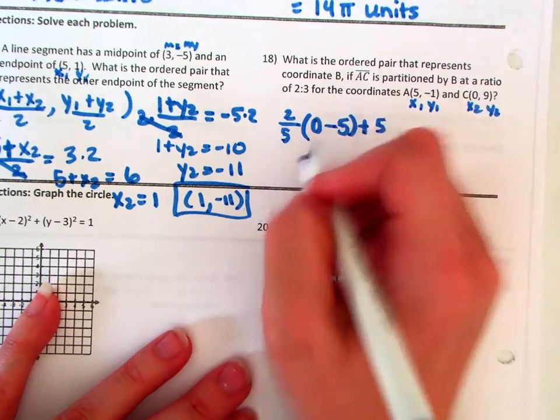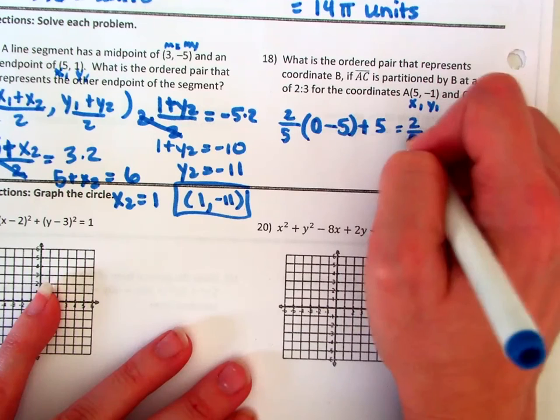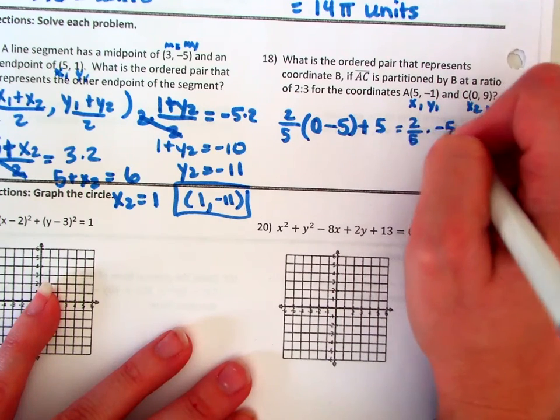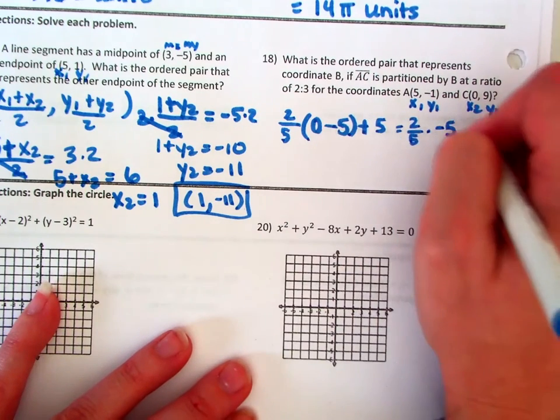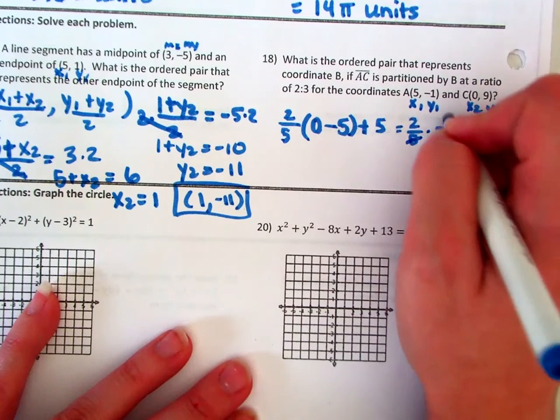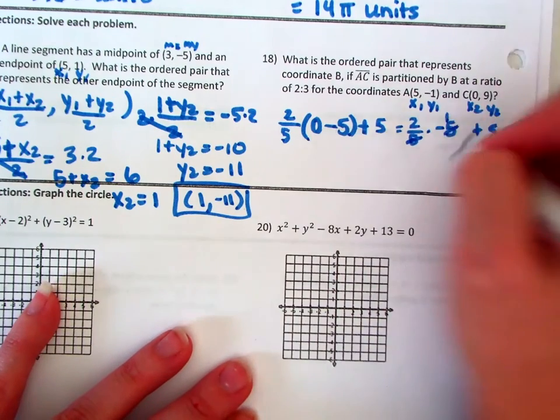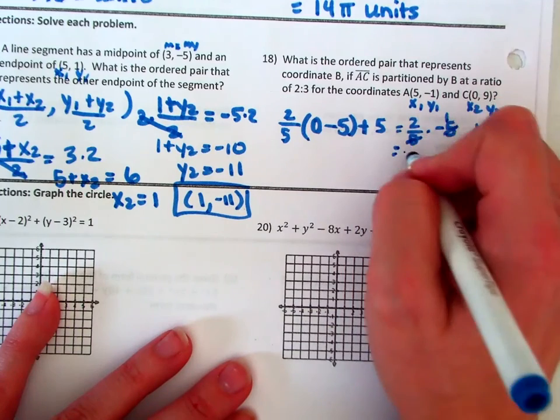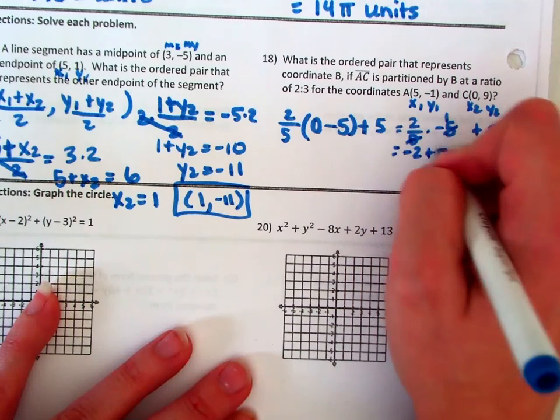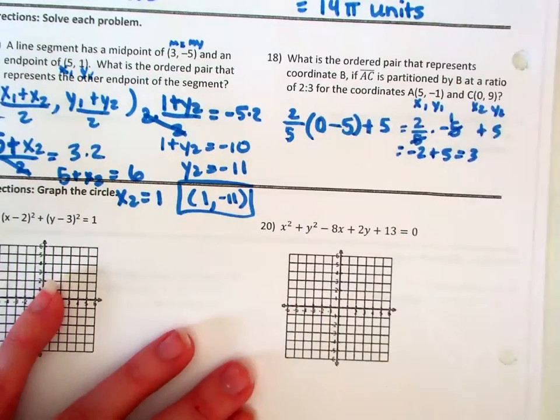So let's clean this up here. That's going to be 2/5 times -5, because 0 minus 5 is -5, plus 5. This 5 will cancel with this, leaving me with a -1. So now I have 2 times -1, which is -2, plus 5, which is 3. We'll do it again for the y.